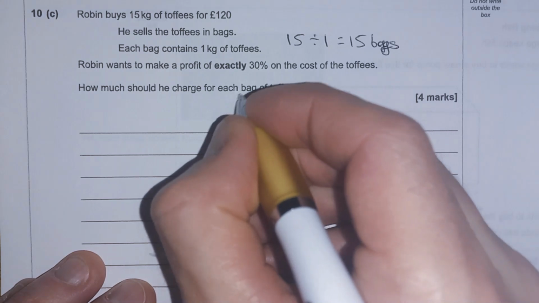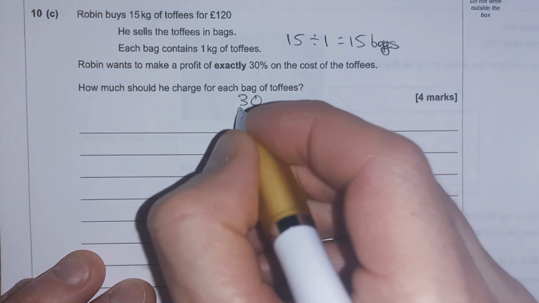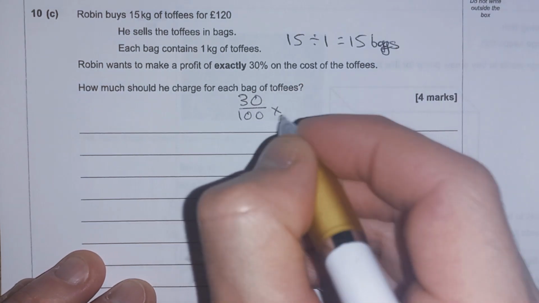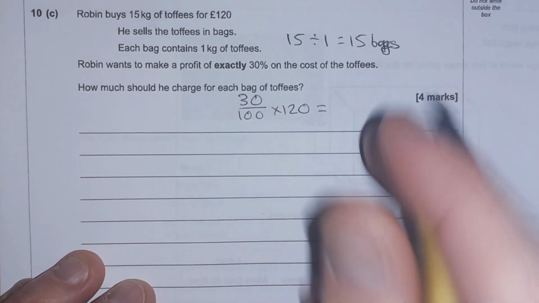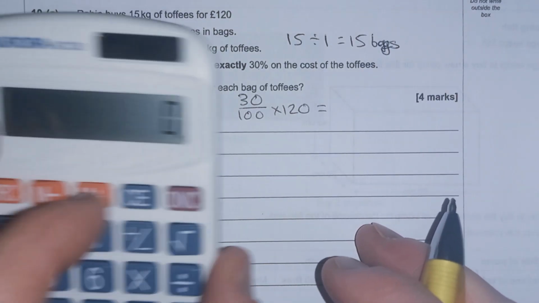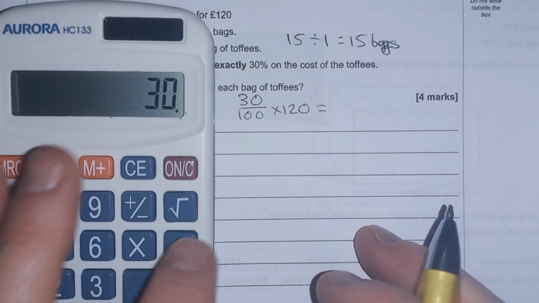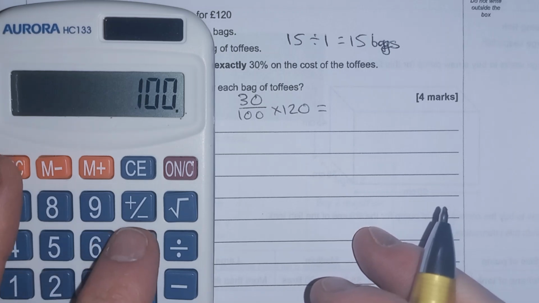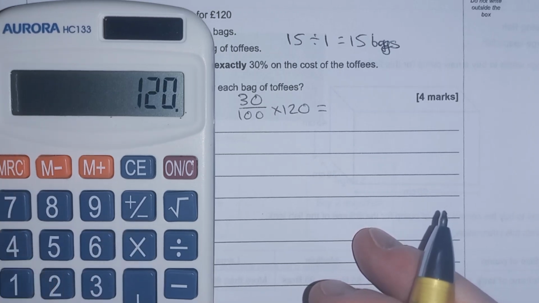So if we want 30%, we want 30 out of 100 times 120. This is going to tell us how much profit he needs to make. 30 out of 100 times 120.